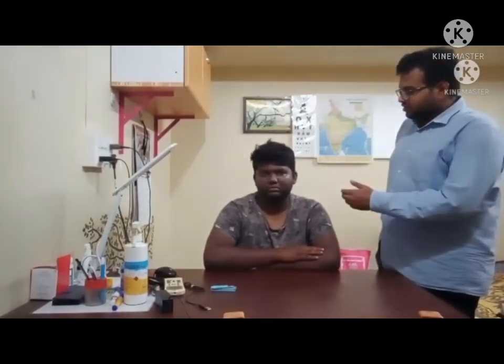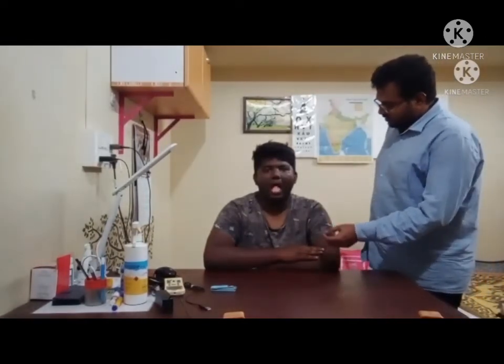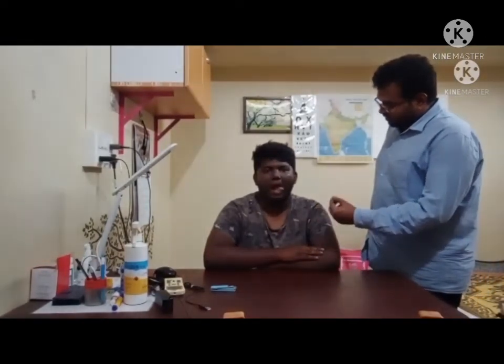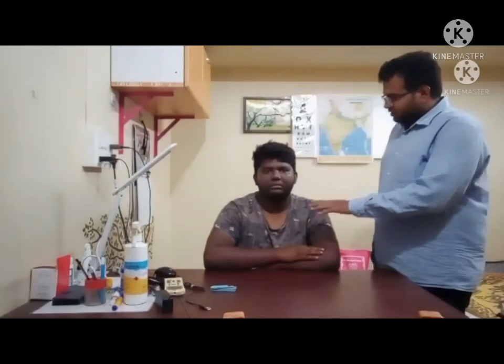At last we are going to see cranial nerve 12, which is called the hypoglossal nerve, whose main function is on the tongue. For assessing the hypoglossal nerve, we have to tell the client to show the tongue outside. So can you show the tongue outside and move the tongue to left and right? Okay, so the hypoglossal nerve functioning is good.